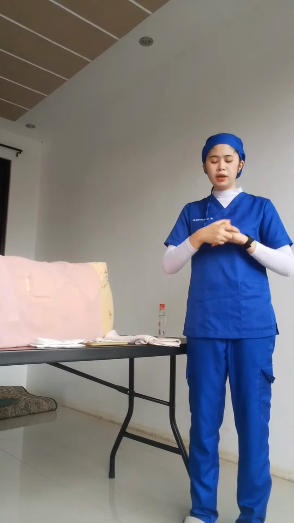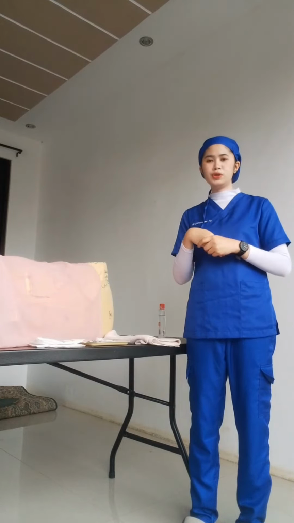And also, we need to consider this. There are contraindications in performing an LP or lumbar puncture. These are infected skin over the puncture site, increased intracranial pressure or ICP from any space-occupying lesions, including mass or abscess, and trauma or mass to the lumbar vertebrae.